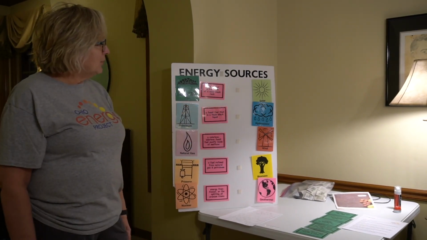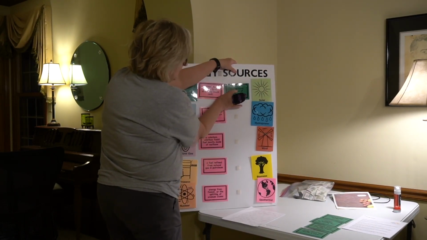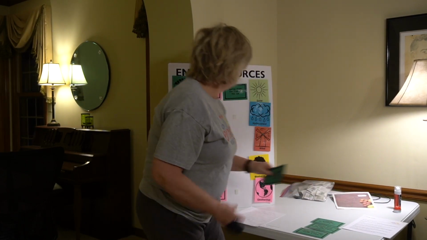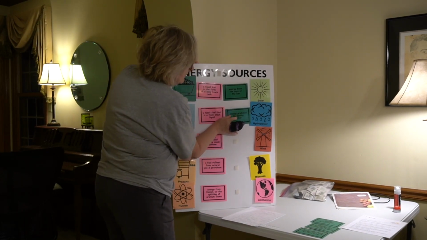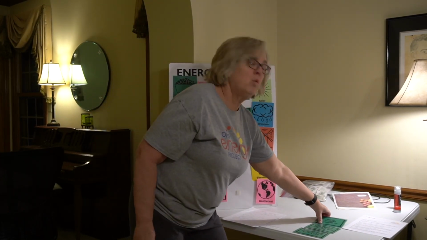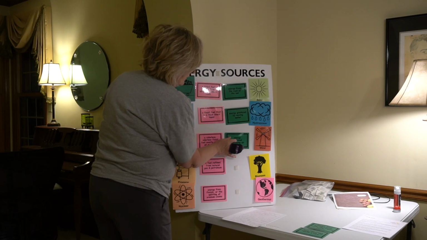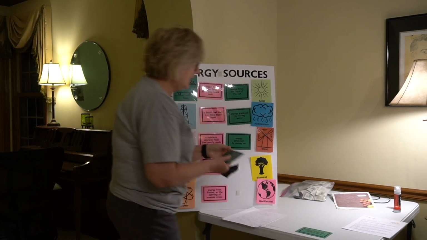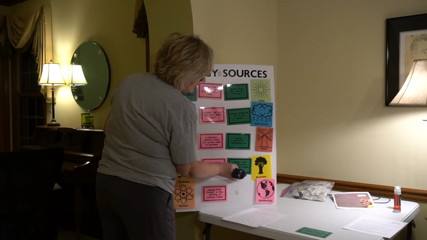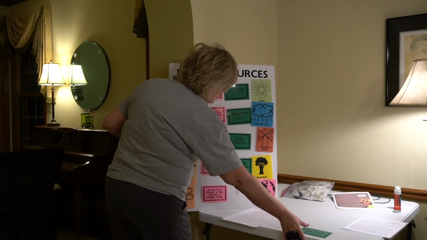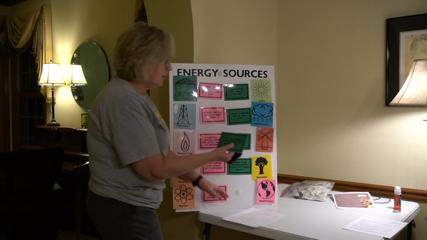Okay, on the right side of the board, we've got solar, which is energy from the rays of the sun. We've got hydropower, which is energy produced by moving water. We have wind energy, which is the energy produced by moving wind or air. Biomass is energy from burning plants, trash, and organic matter. Geothermal is heat and steam energy from the Earth's core.